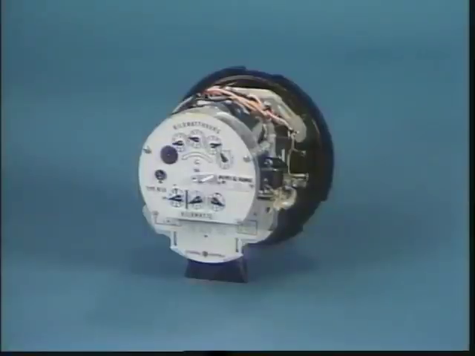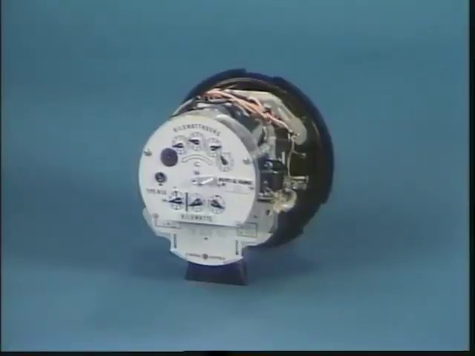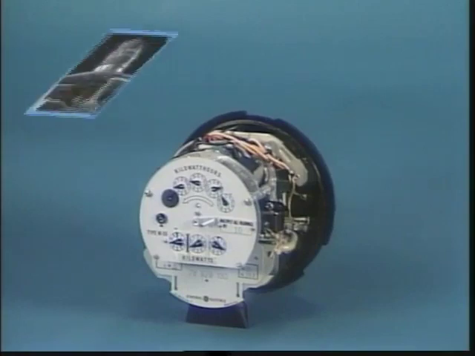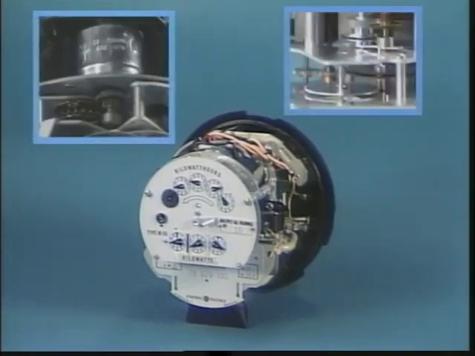We'll look at how demand meters get demand readings later in this program. But for now, let's identify 3 common types of demand registers. Each type is related to the kind of mechanism used to measure demand. One type of demand register is the mechanical demand register. It uses a motor and gear mechanisms to measure demand over specified time intervals.